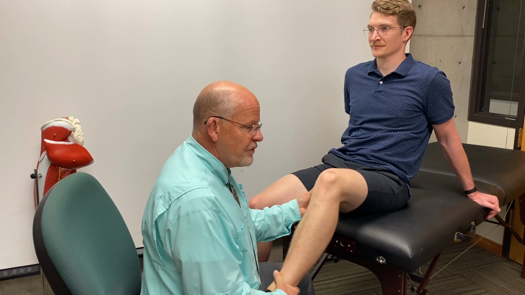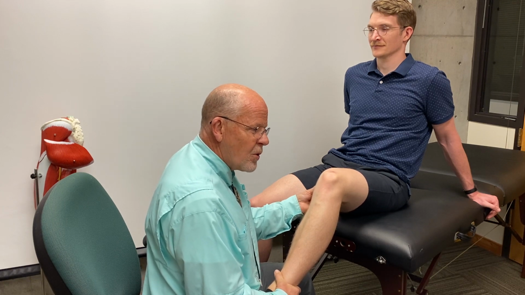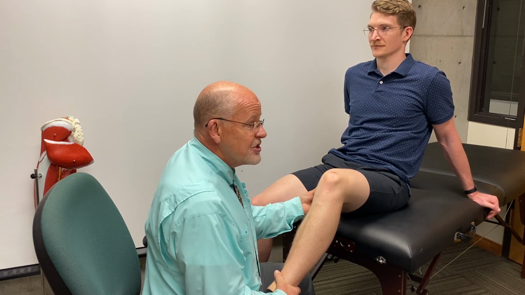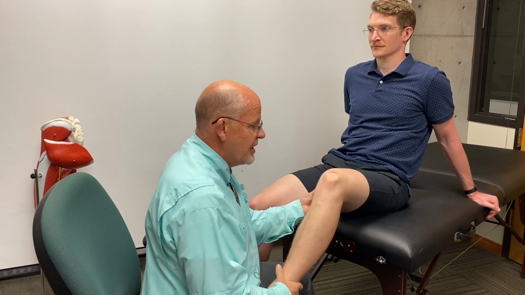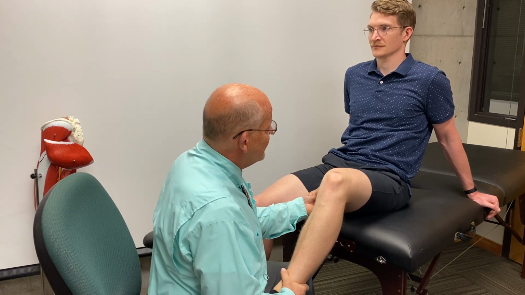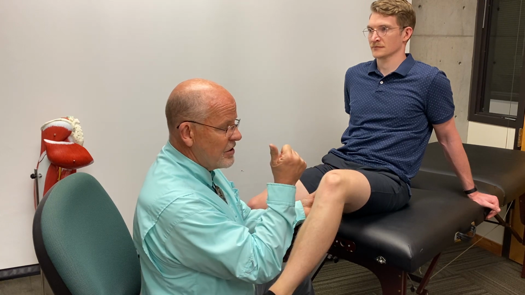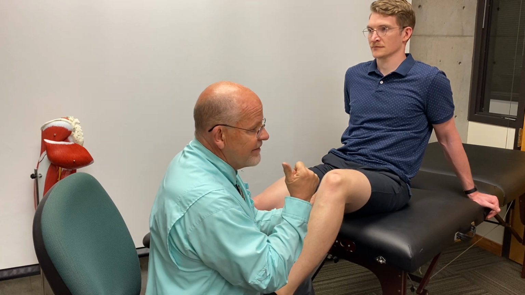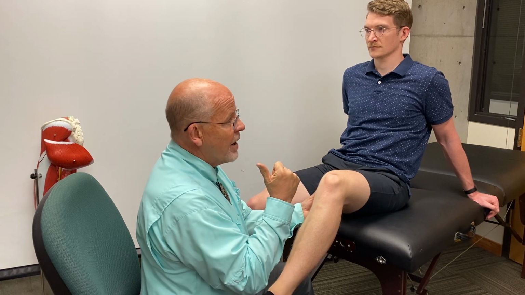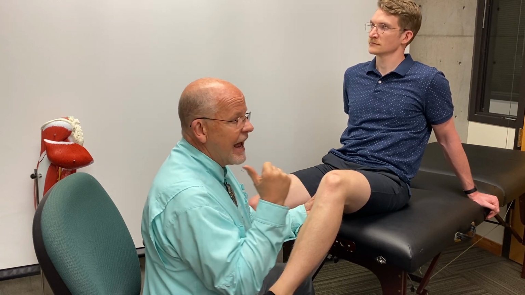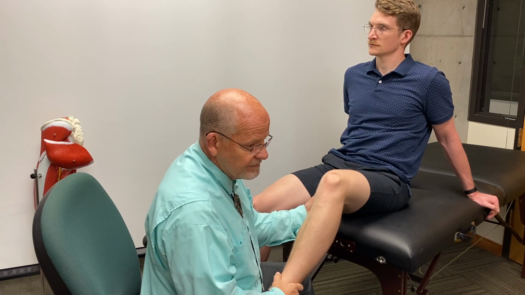You really don't feel them very well. You might feel a cord back there, and that's the most superficial, most posterior. That is the popliteal nerve. And then deep to that, moving anterior, you can't feel it, the V, the popliteal vein, and then the popliteal artery, okay?